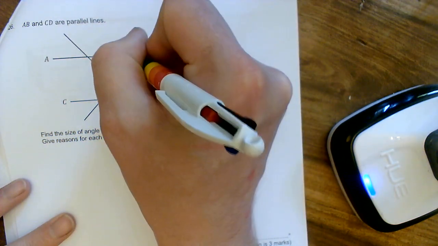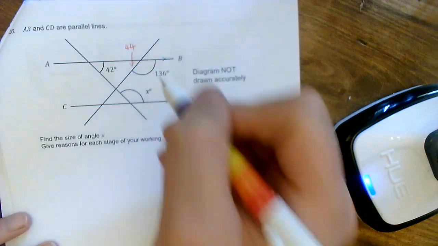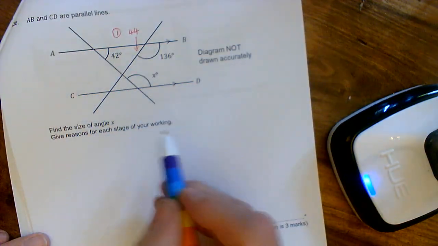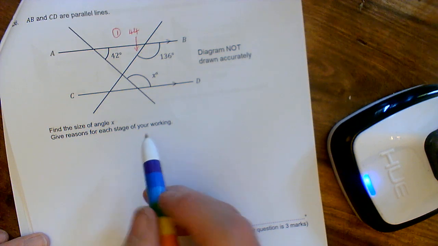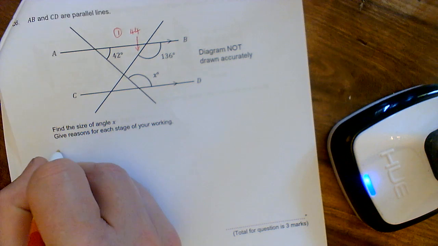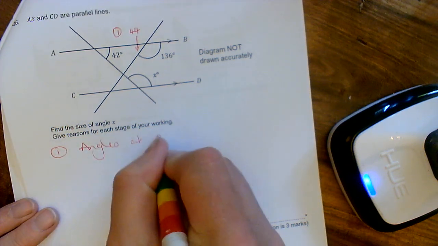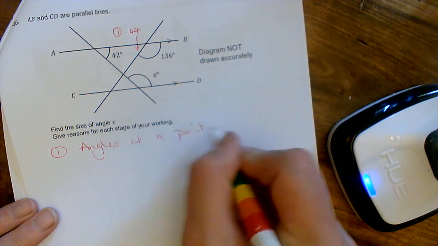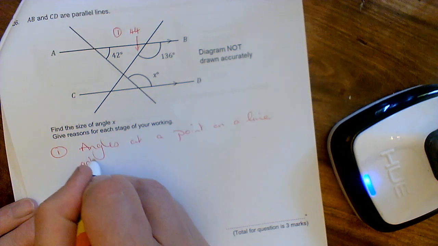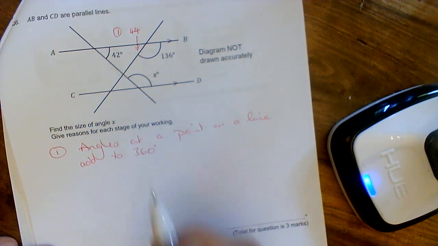So I'm going to go into this angle here, which I'm going to write in as 44 degrees. So this angle here, I'll just label it number 1 because the letters aren't very good on here. We can say this is 44 degrees. So where are we going? So number 1, it's angles at a point on a line add to 360 degrees.